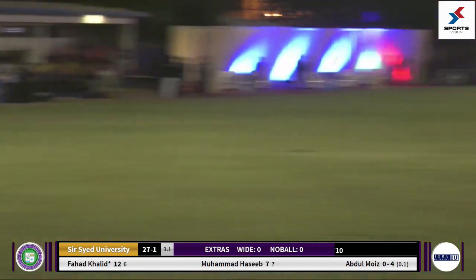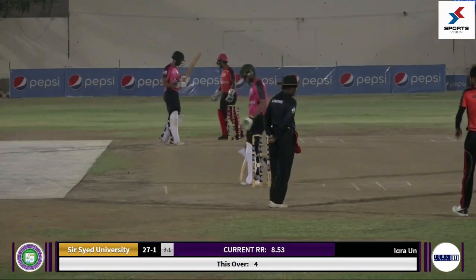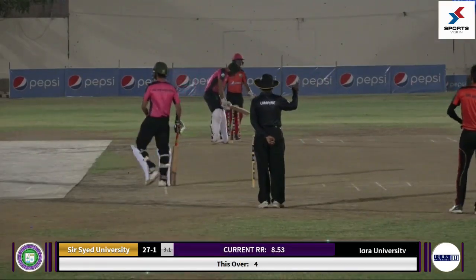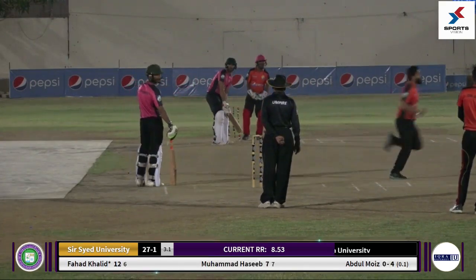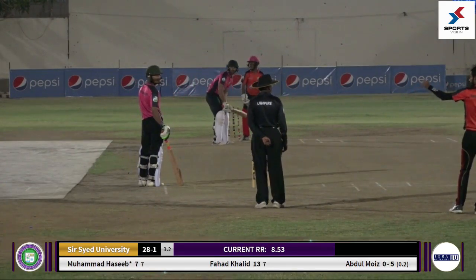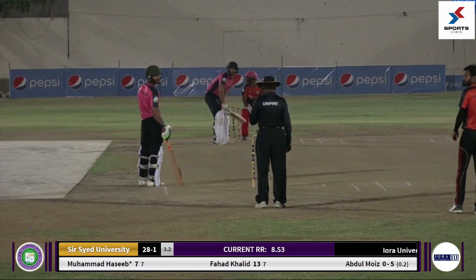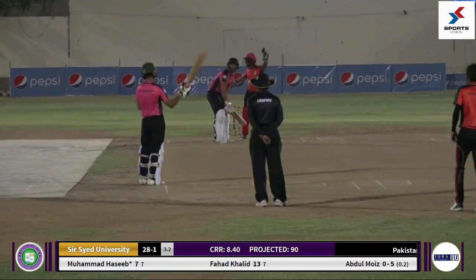Almost got maximum, Fahad Khalid. The ball landed just before the boundary. So it has been an excellent couple of last overs. The left-handed batsman Abdul Hasib is on strike again. 7 off 7 is his stats now.